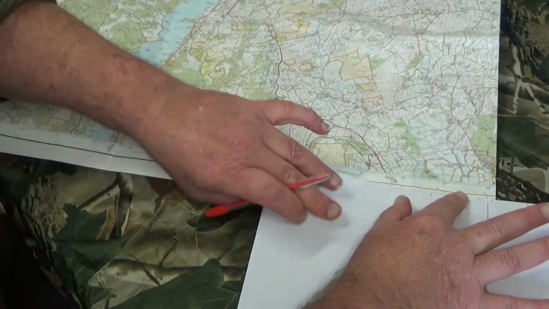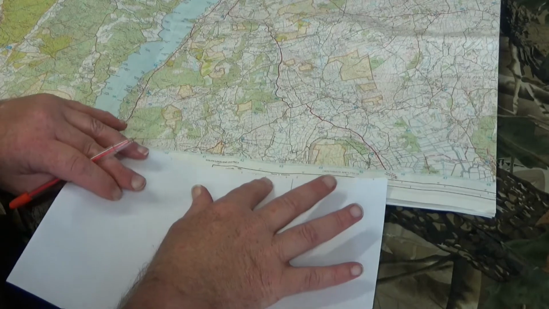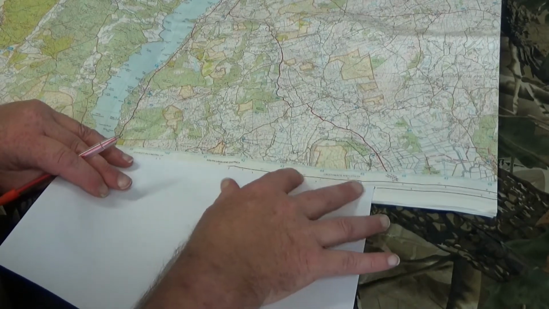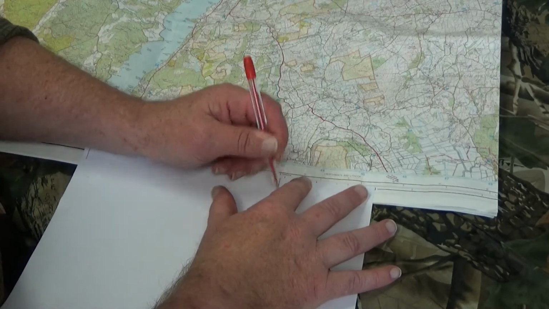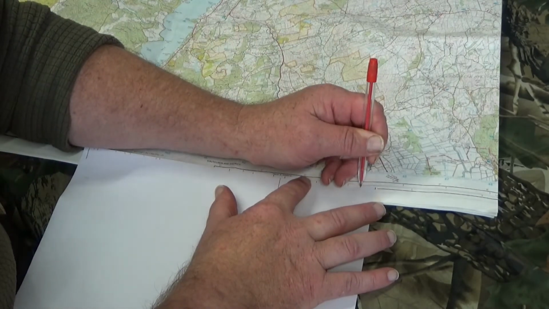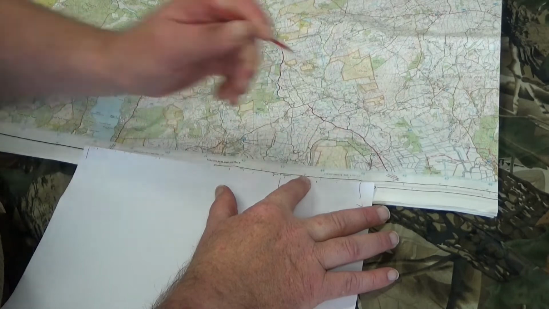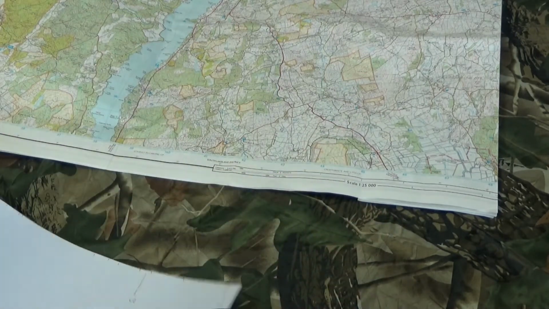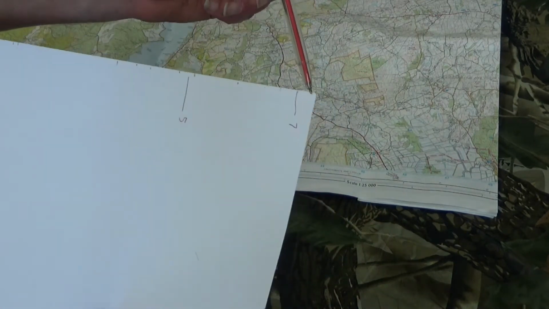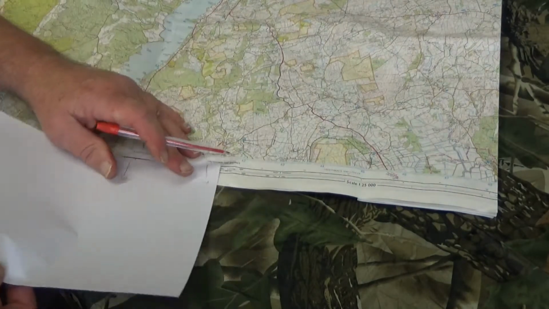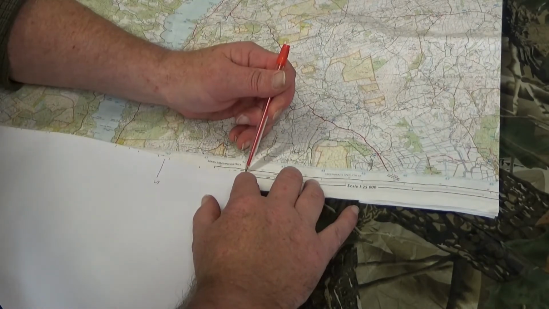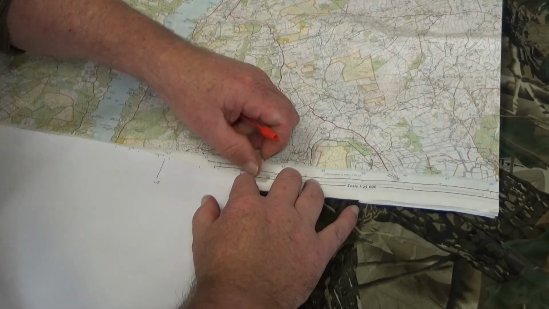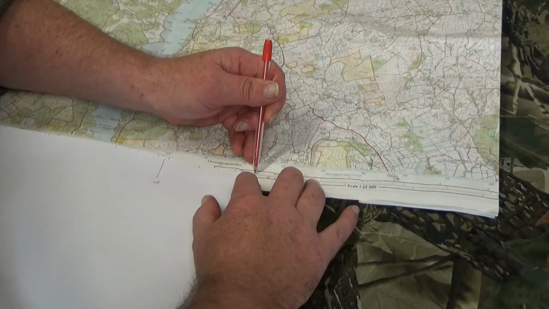5. Seven. We've got a little bit left. All we need to do now is drop that on our 100 meter intervals. 1, 2, 3 and a half.